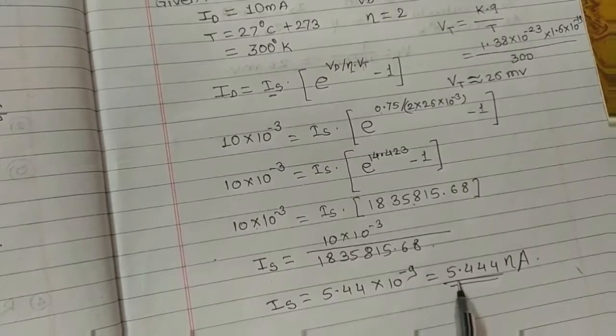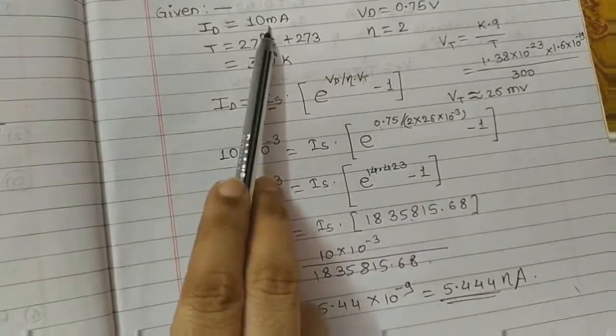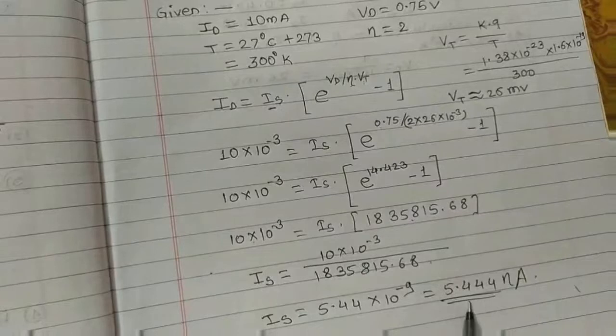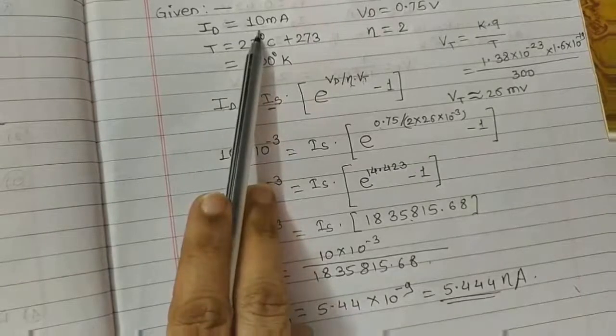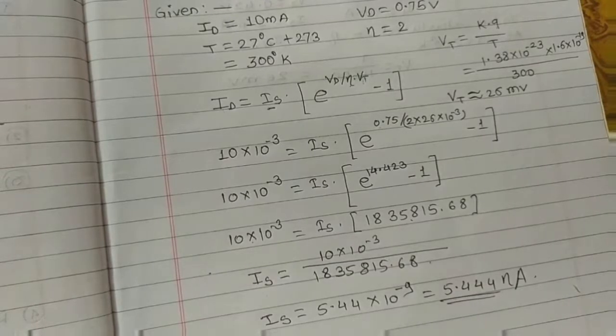Now you can compare. The forward current is 10 milliampere and the reverse current is 5.44 nano ampere, which is very small compared to the forward current, because this reverse current flows due to the minority carriers. Now we'll see the next example.